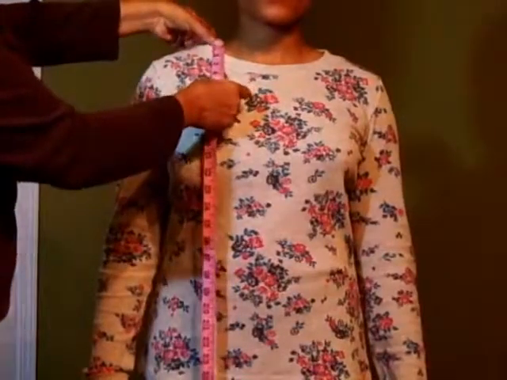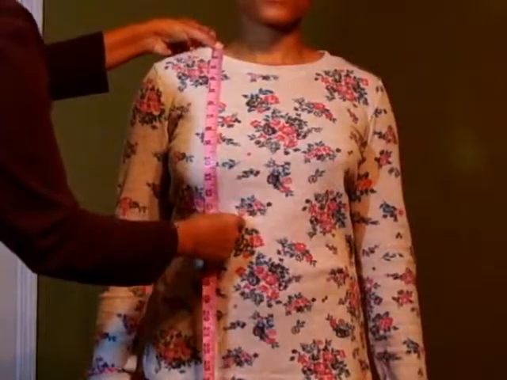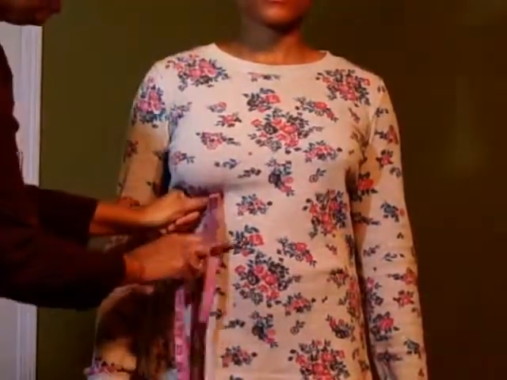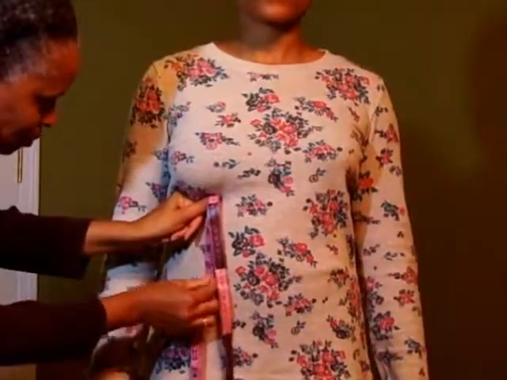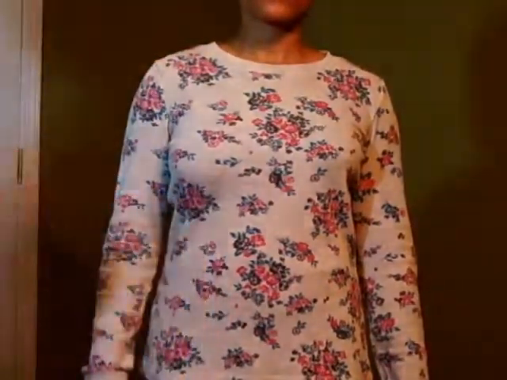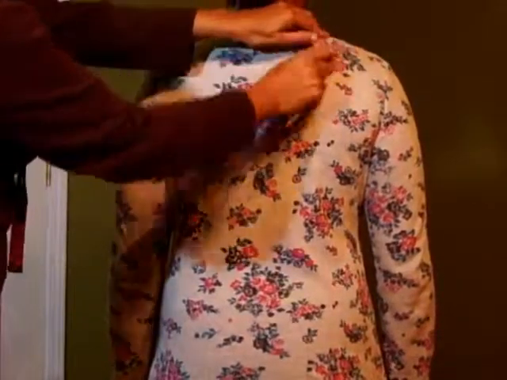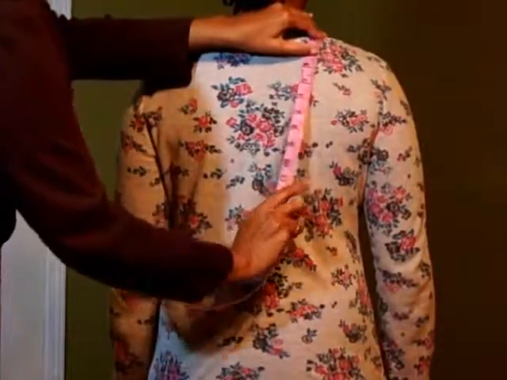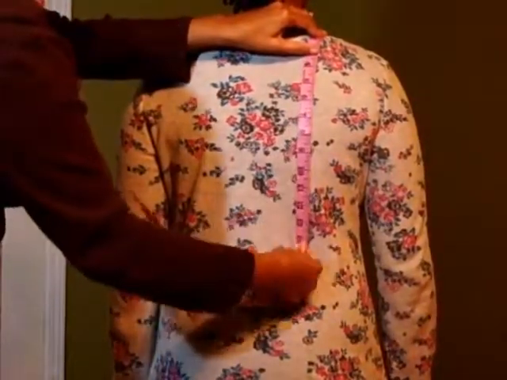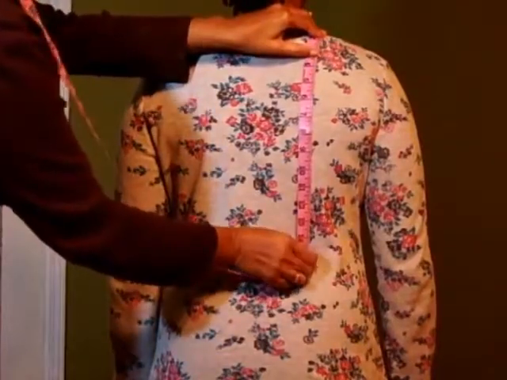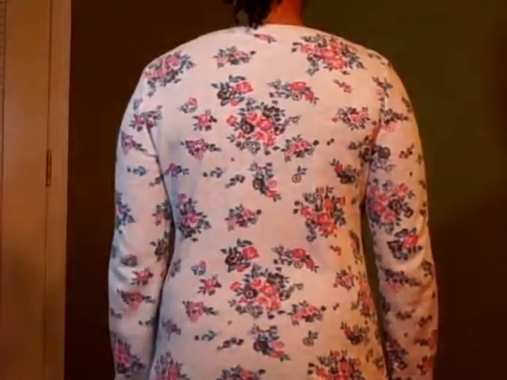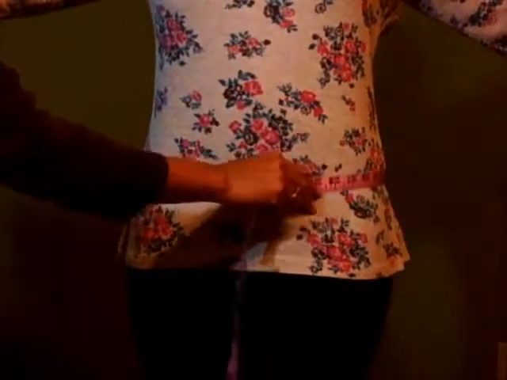Front bodice length. Measure from where the neck meets the shoulder, down the front contouring over the bust to the waist. Back bodice length. Measure from where the neck meets the shoulder, down the back to the waist. High hip, abdomen. Measure at about 3½ inches below the waist.